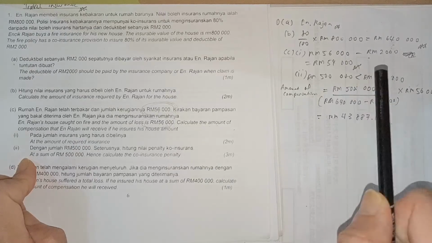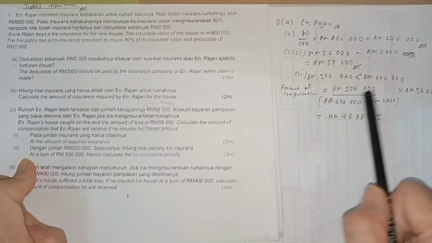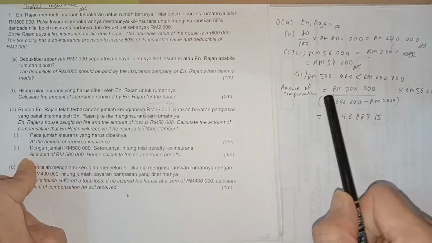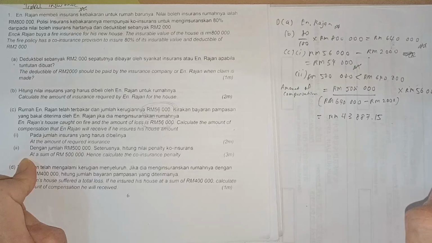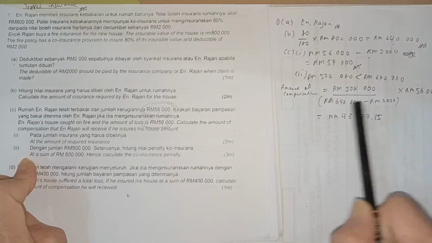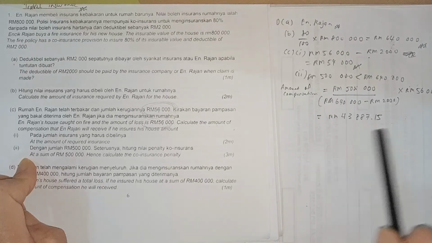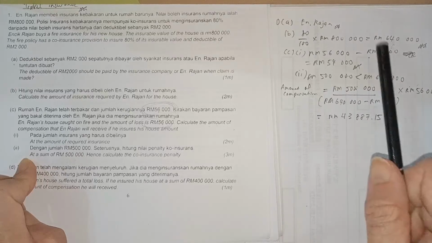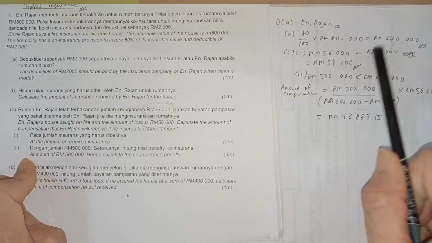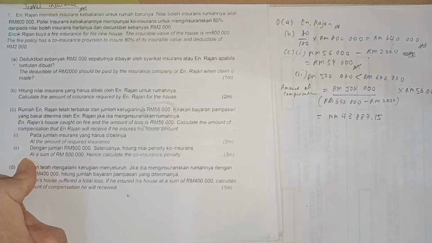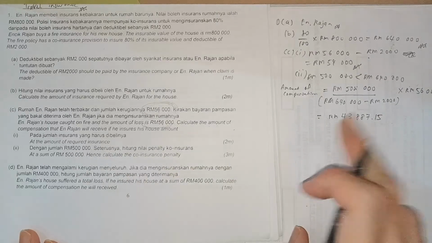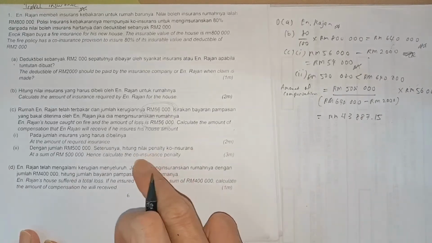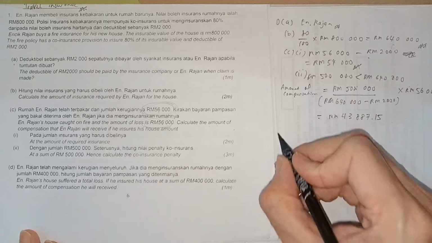insured less, so what he insured, the amount over the total amount he needs to insure, minus the deductible, times the amount of loss. So he will get an amount of compensation less than what he's supposed to get, 54,000. That is the meaning. But that is to find the amount of compensation. You also need to find the co-insurance penalty.